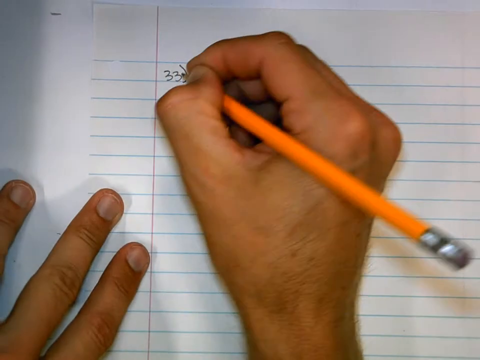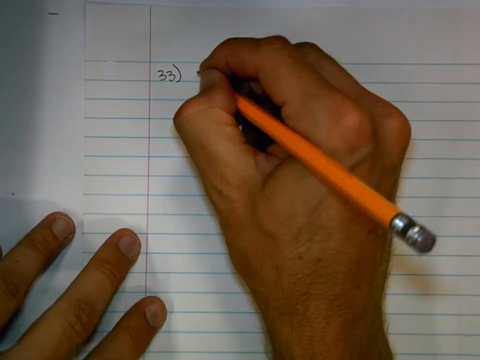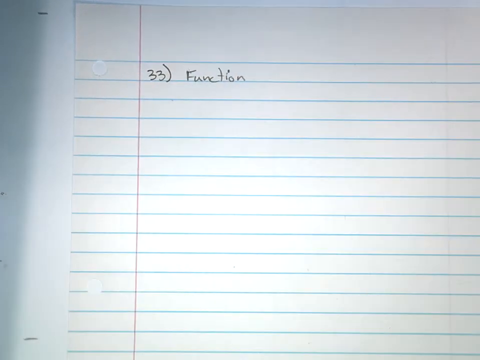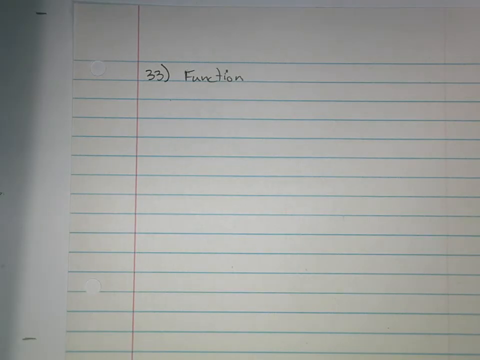33. Which relation is a function? So in all of these, remember when you're looking for a function, they should all have different x values. So when you look at all those selections, in A, the x's all have 5, so it's not going to be A.